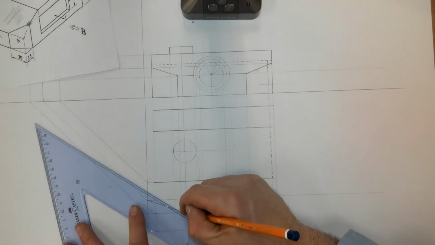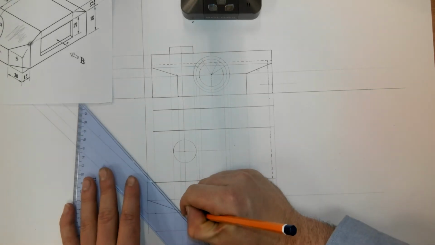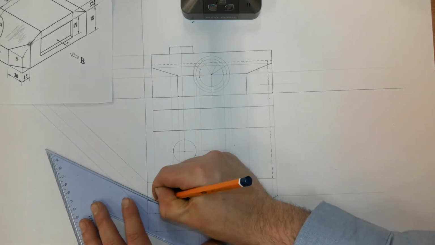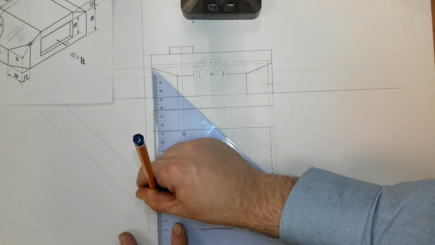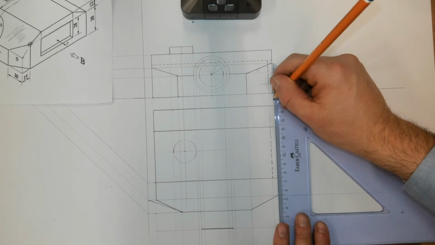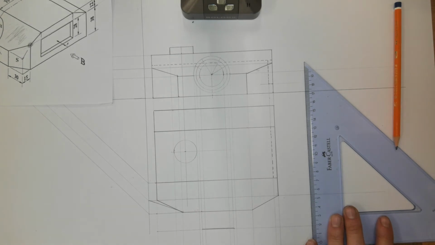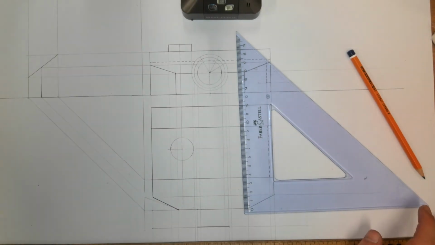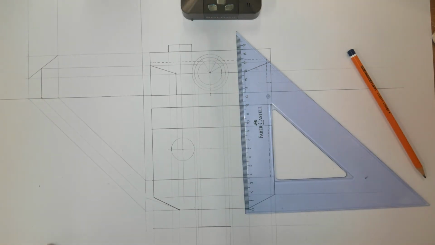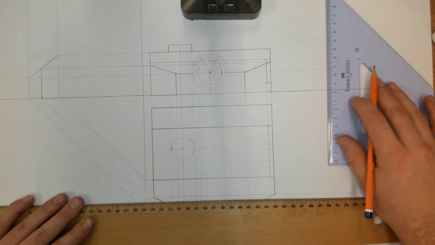I made a small mistake here, so I need to rub out that line there. It should be connected to here. That's where it should be connected. So I'll rub it out now in a moment. So I rubbed out that small error I had made. Now I'm going to focus on completing the end elevation, and then I'll complete the plan. So I can bring all the lines over to the YY line.